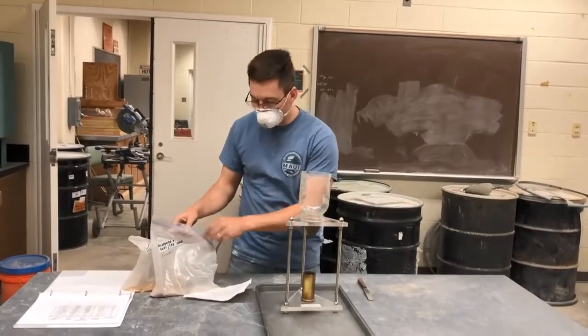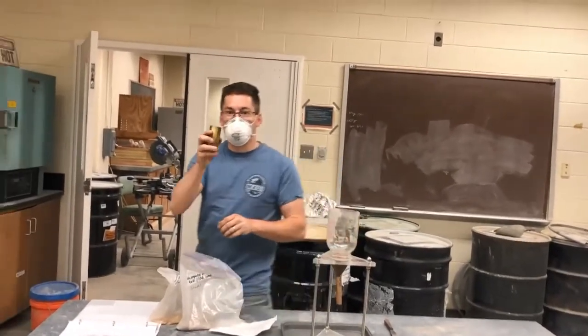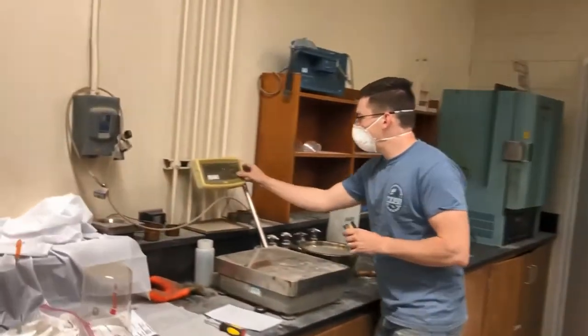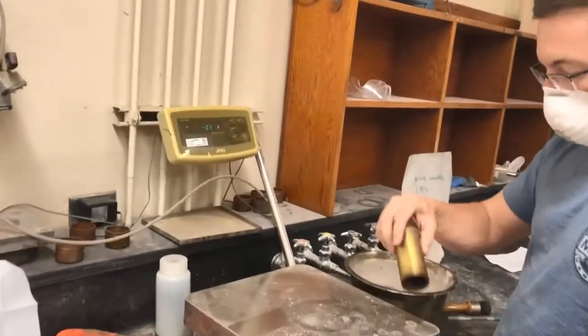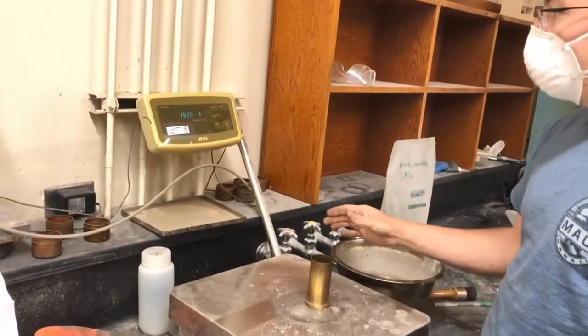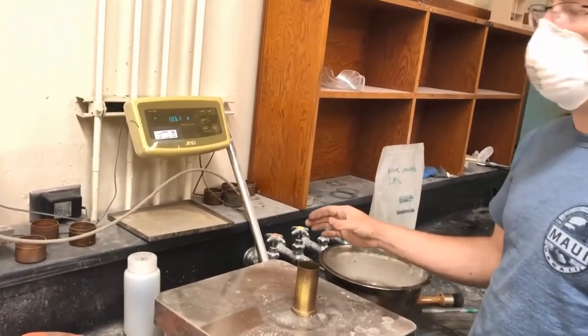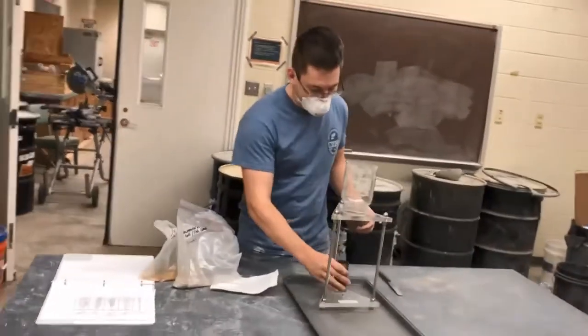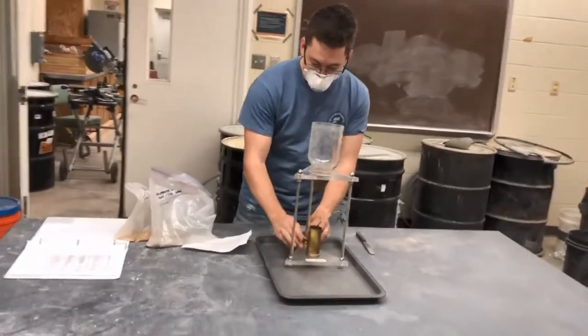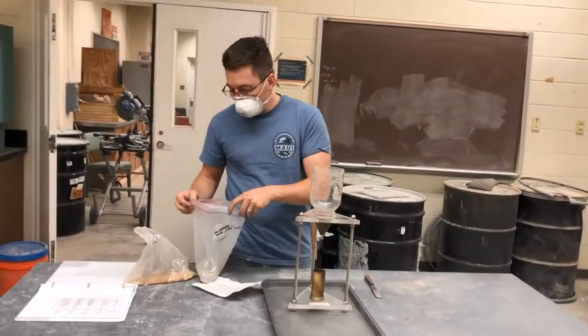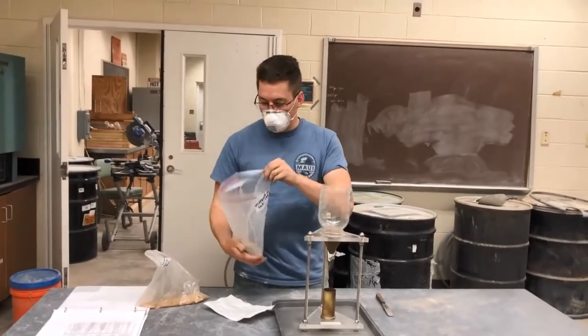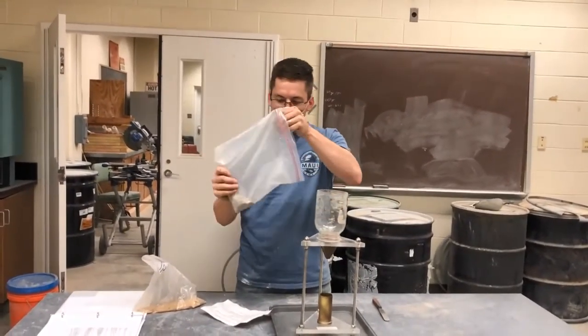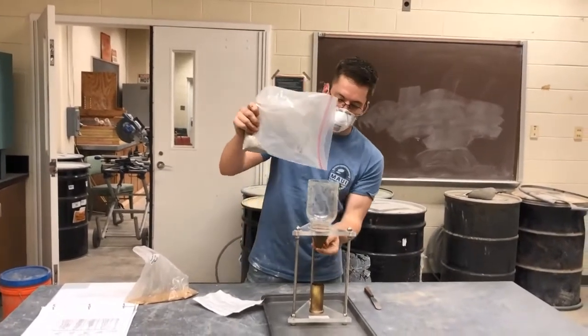So I'll go ahead and do gravel first. I want to weigh this thing first. 185.1. So I'll record that value, and then you place it in there. This is the hardest part when you're by yourself, is dumping this material with your finger plug in the hole.